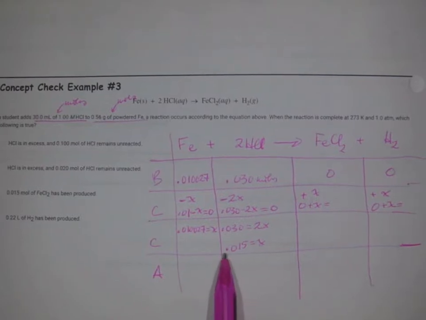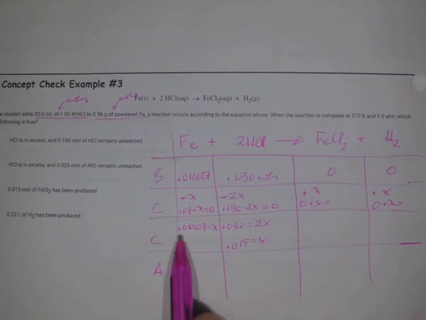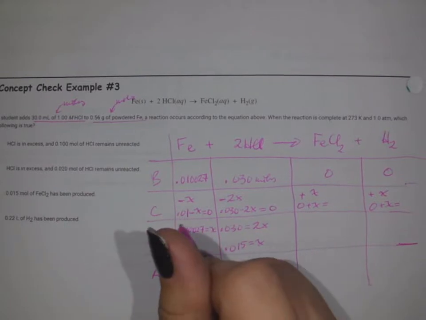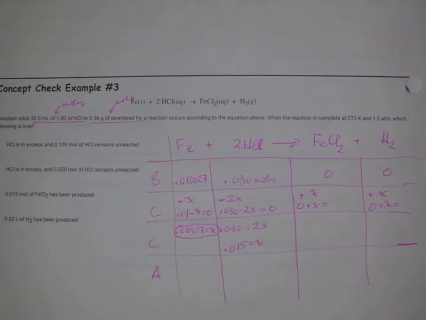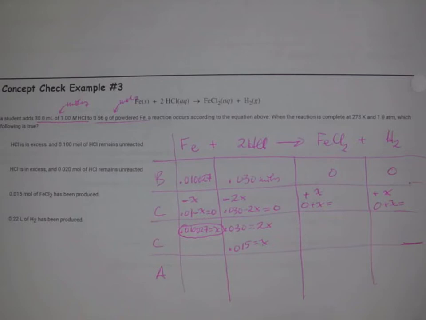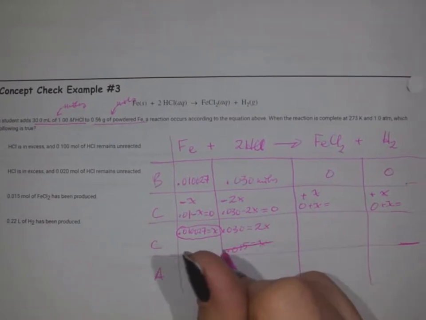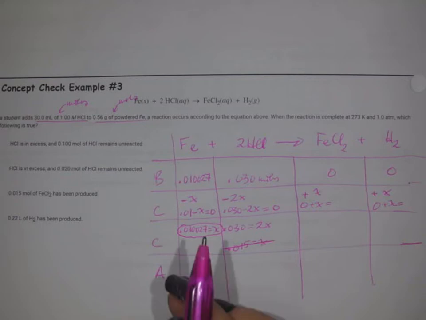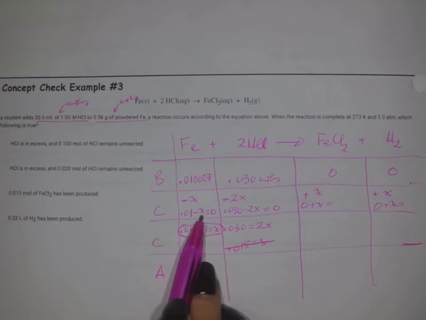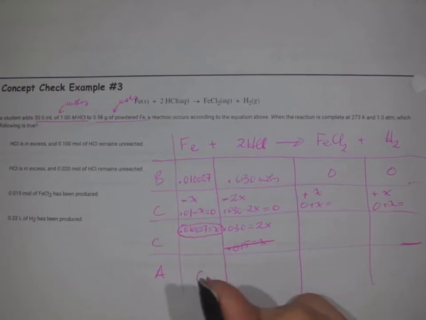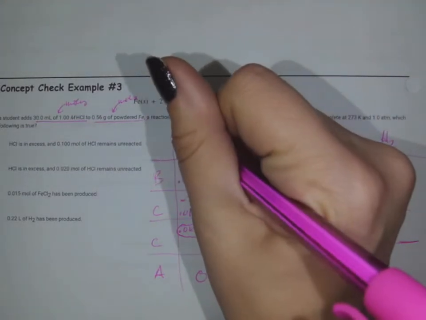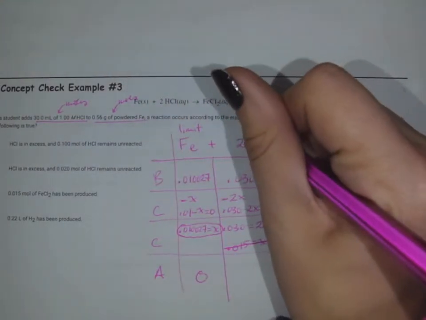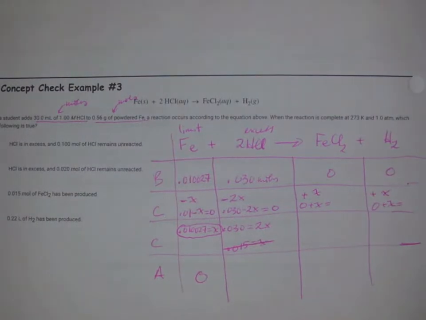Okay. So a 0.015 or a 0.010, oh, this is the smaller x value. That is my true x value. Like x actually equals that. It does not equal this, okay? The smaller x value is the true x value. So if you were to plug this back in, then this does equal 0. Iron is our limiting reactant, and HCl is our excess reactant. Because that's exactly what we're going to do.